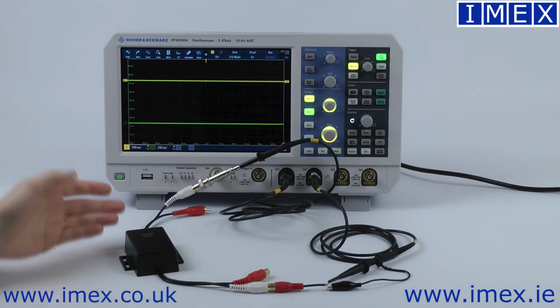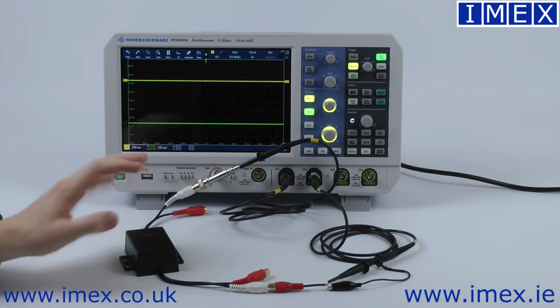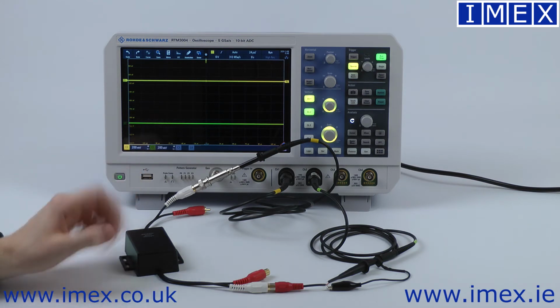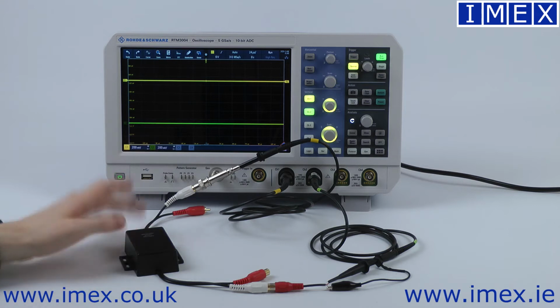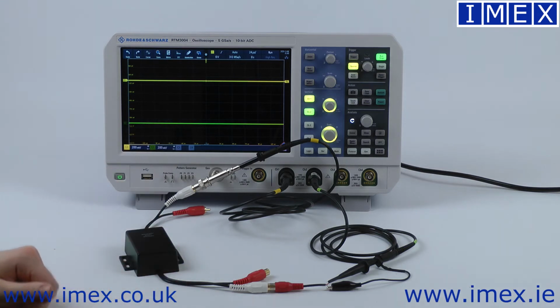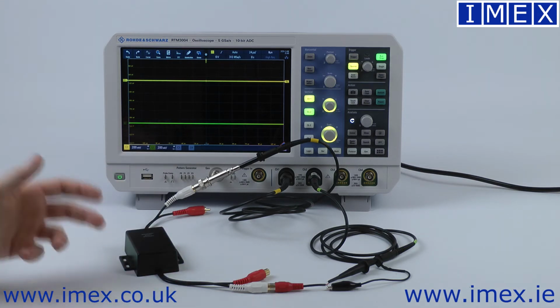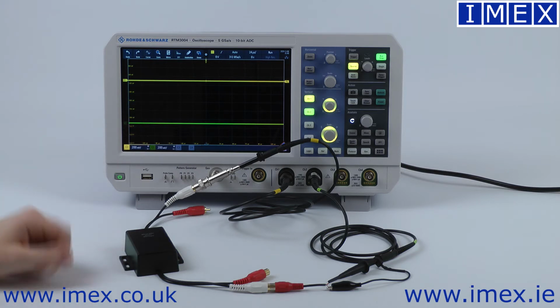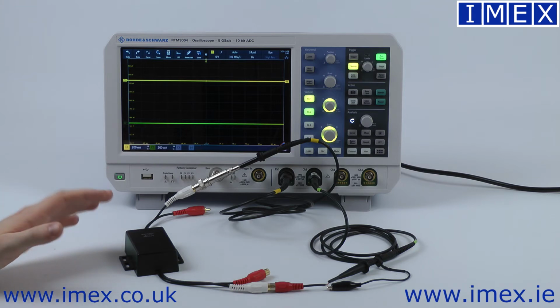What they are is just a transformer, a one-to-one transformer, which magnetically couples our cable instead. In this case, we have two, one for each of our cables here. Now, using one of these will also introduce its own issues, and its frequency response will be slightly different.